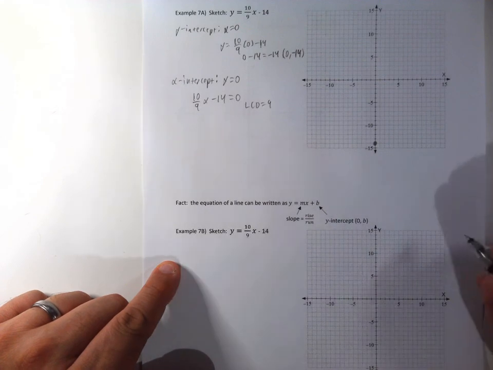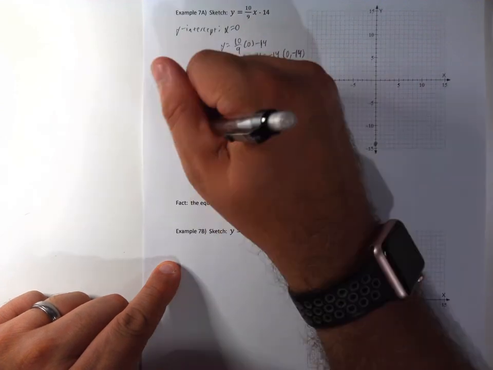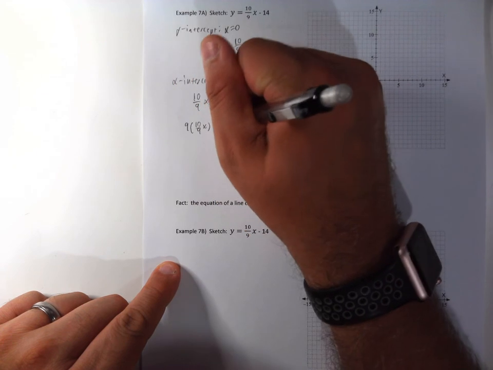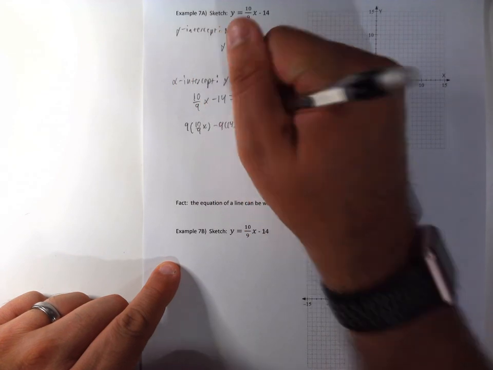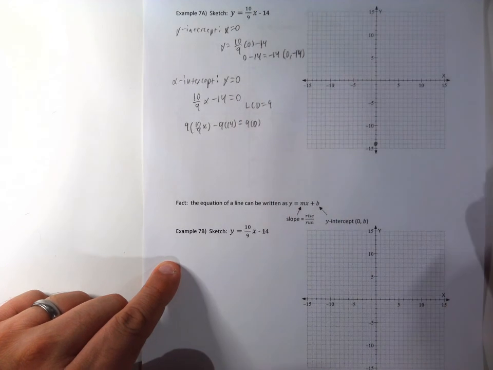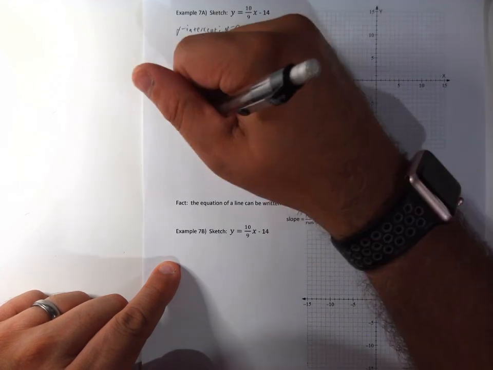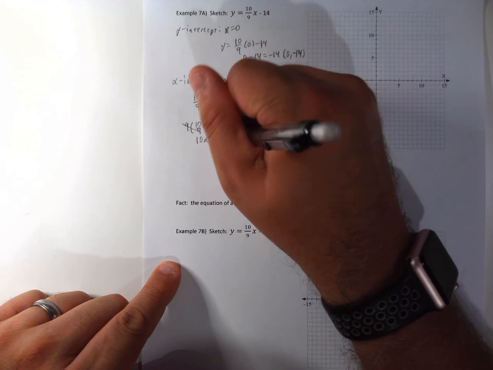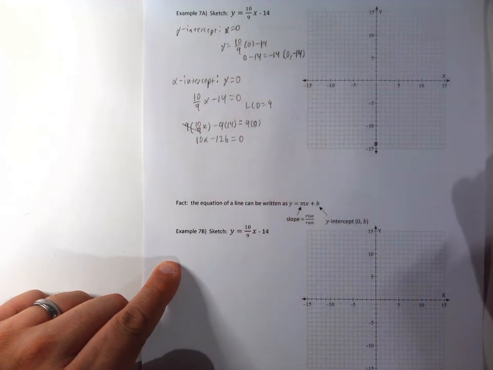I'm going to multiply everything by it. So the 9's cancel, I end up with 10x minus 126 equals 0.